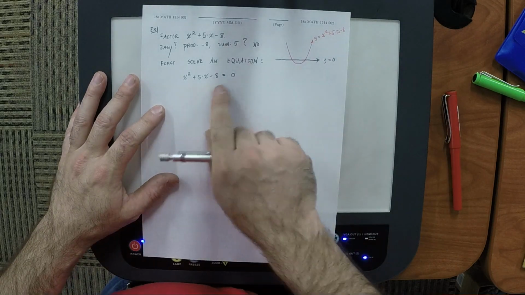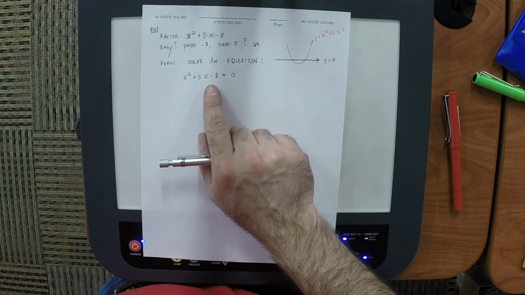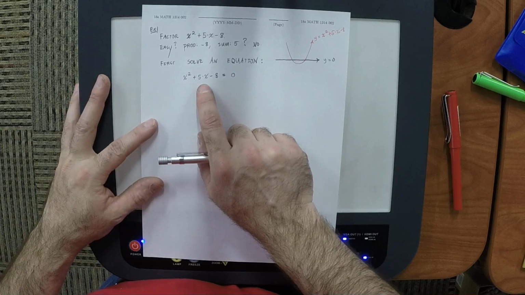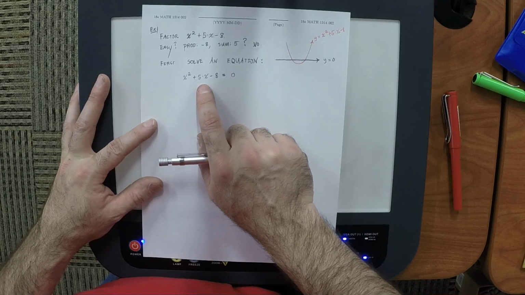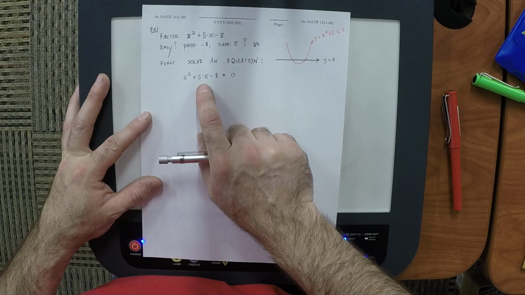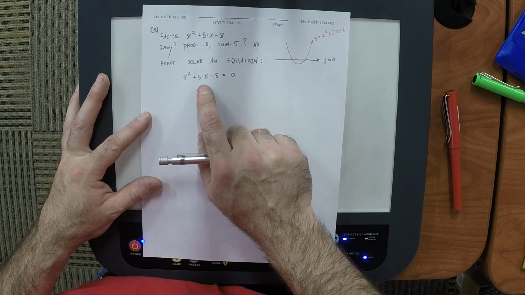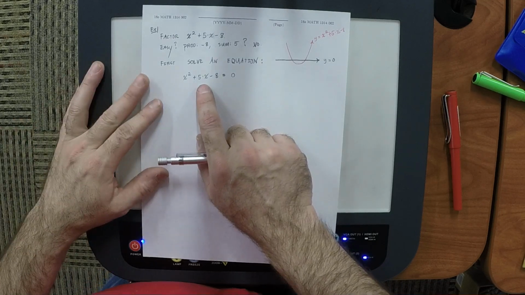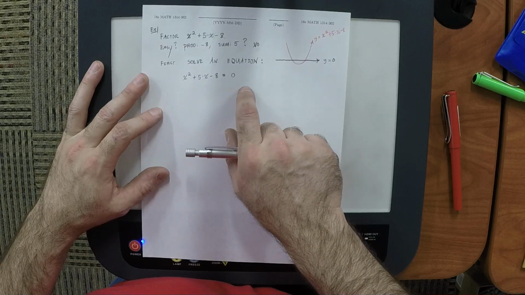So again, our technique to solve a quadratic equation, at least before, was can you factor it? Can you factor it easily? You cannot. Which means that now we're going to use the big gun, the big machine, if you like. What are we going to use?